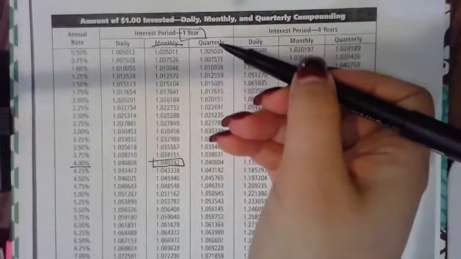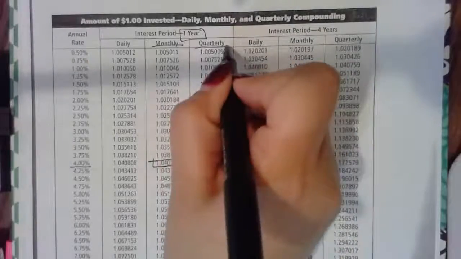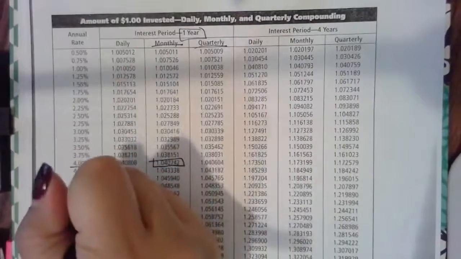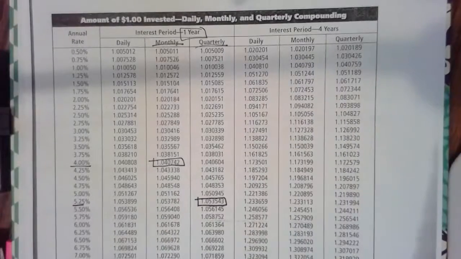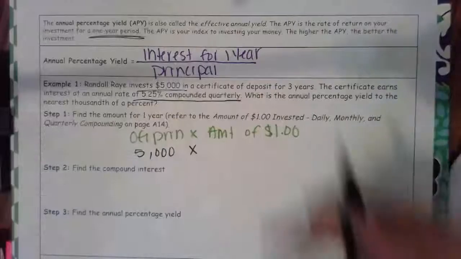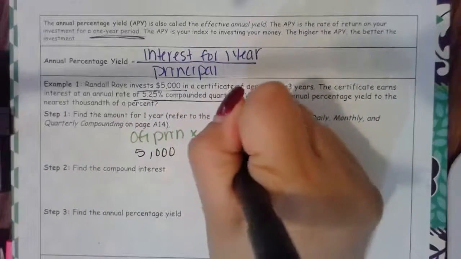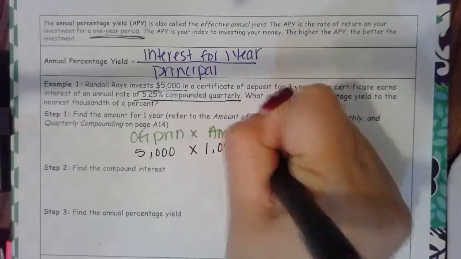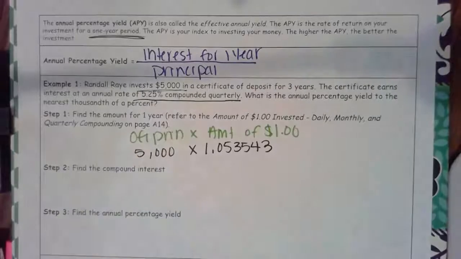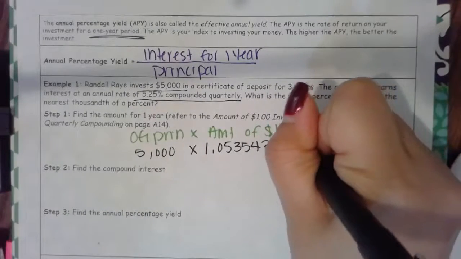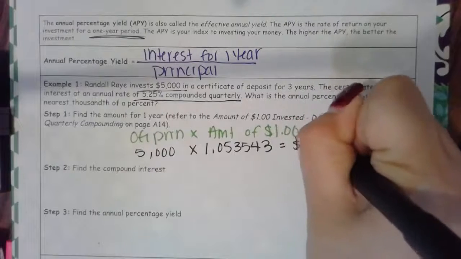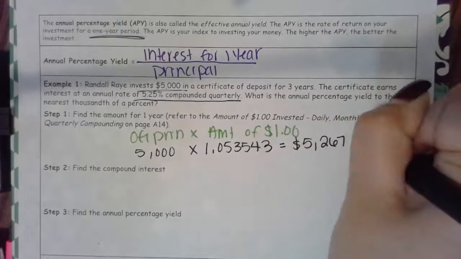So going to 1 year into quarterly right here, and down to 5.25%, they meet right here. So they meet at 1.053543. That product is actually going to give you $5,267 with 72 cents.